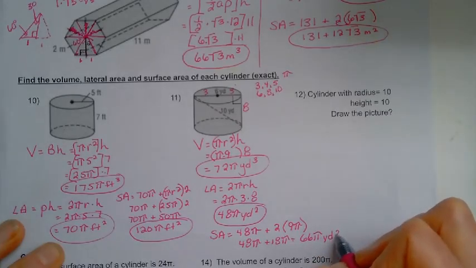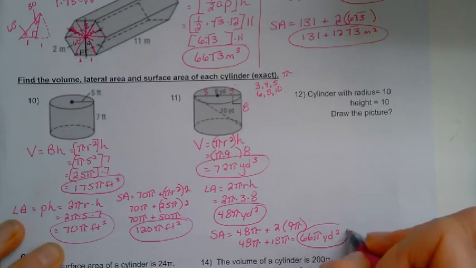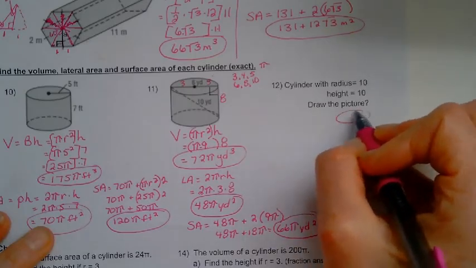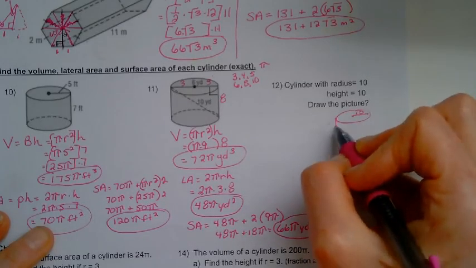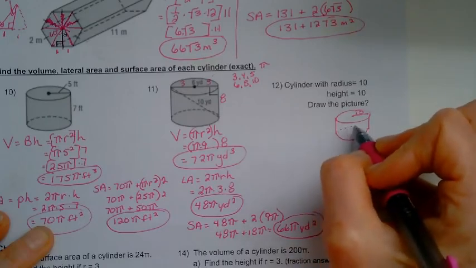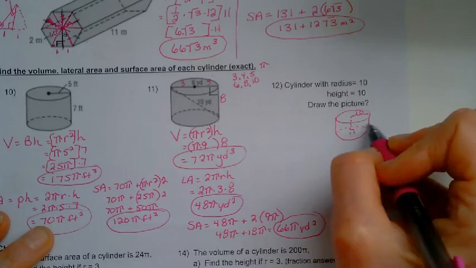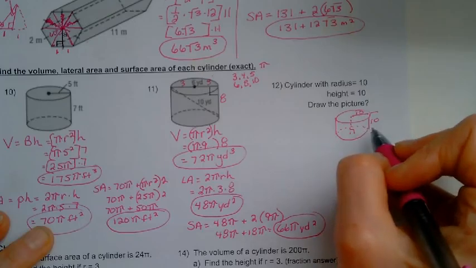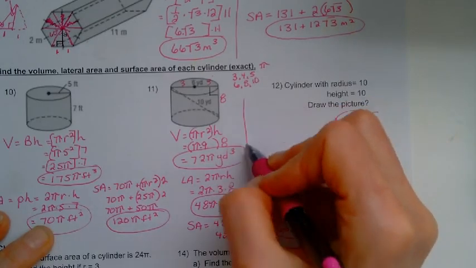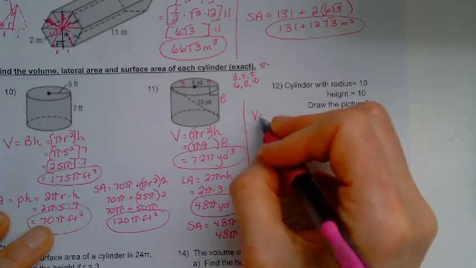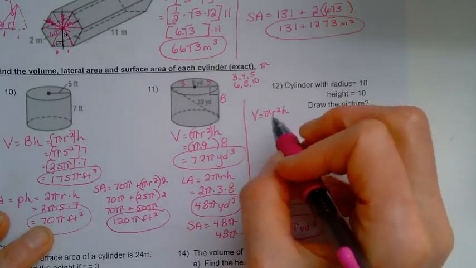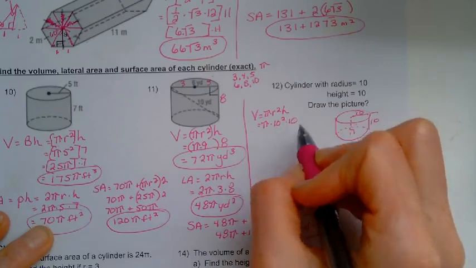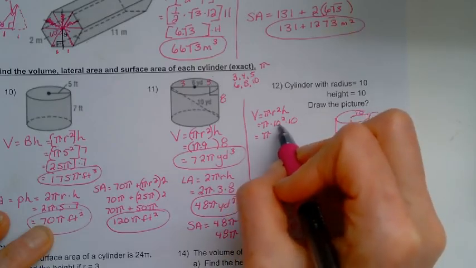Number 12, a cylinder with radius 10 and height is 10. That distance there, that height. Okay, so volume equals pi r squared times h. Well, our radius is 10, so pi times 10 squared times the height. So that's equal to pi times 100 times 10, that's 1,000. So our volume is equal to 1,000 pi.